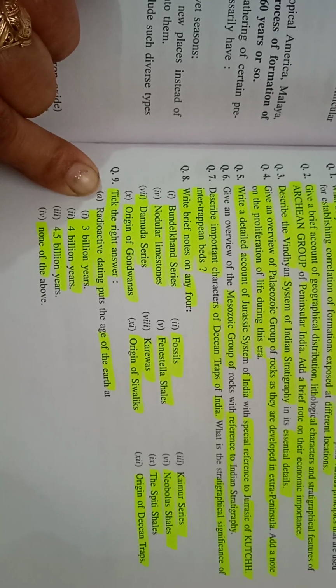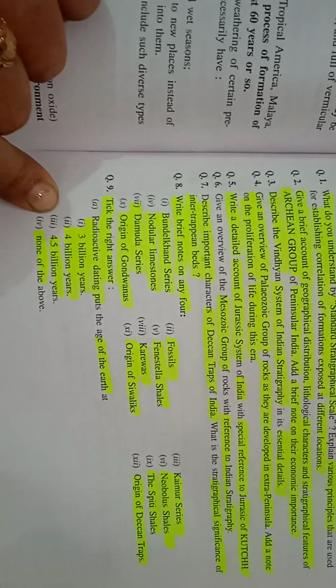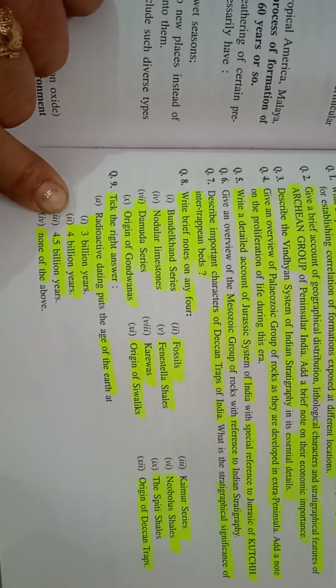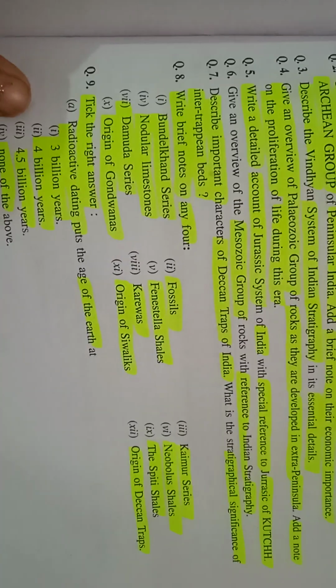Question 9, tick the right answer. A: Radioactive dating puts the age of the earth at, select one answer: 3 billion years, 4 billion years, 4.5 billion years, and none of the above. Answer is third, 4.5 billion years.